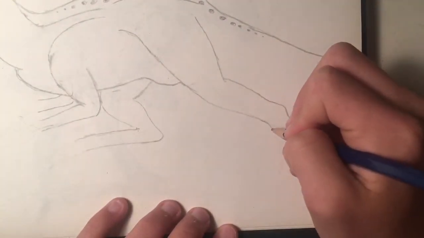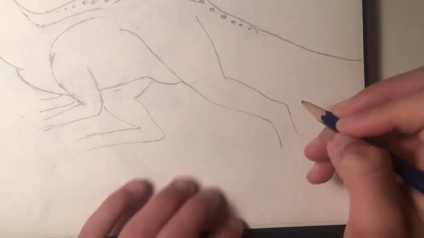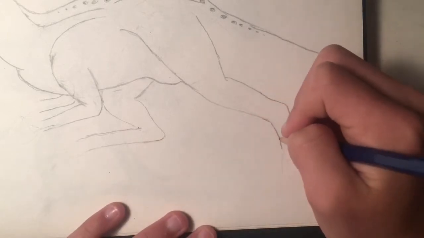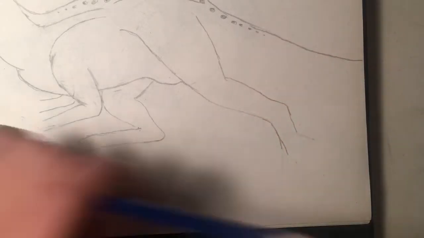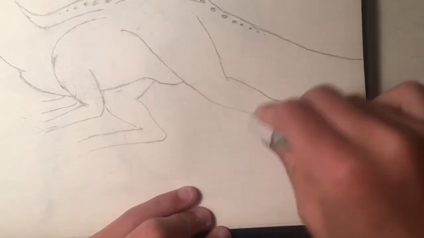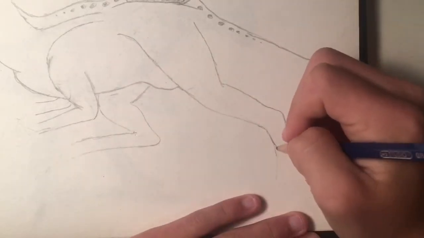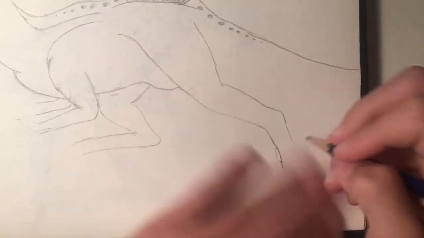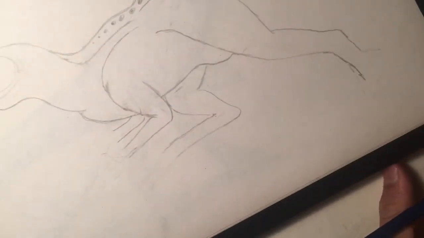Feet. I don't really like drawing feet. Well, I always do, but it's probably my least favorite part of drawing a dinosaur. It's pretty hard to make it look right as well. It's pretty difficult.